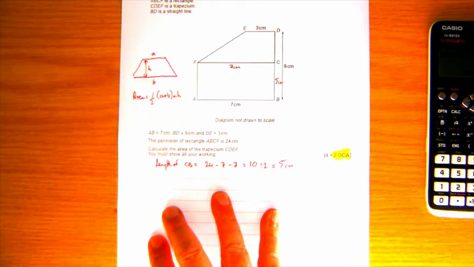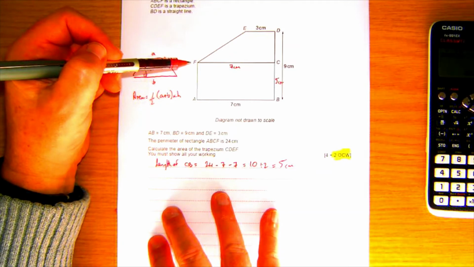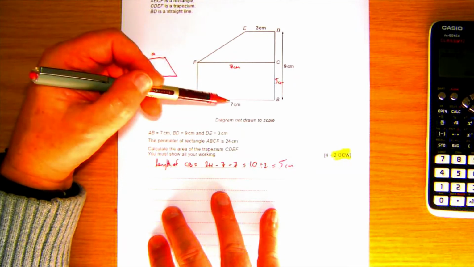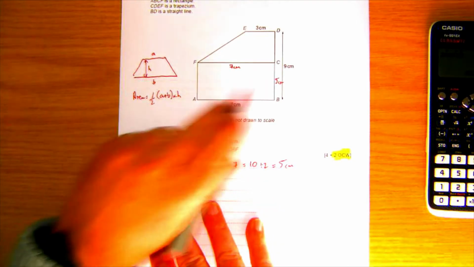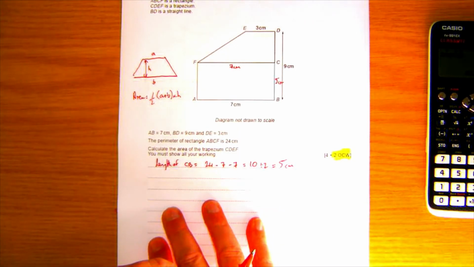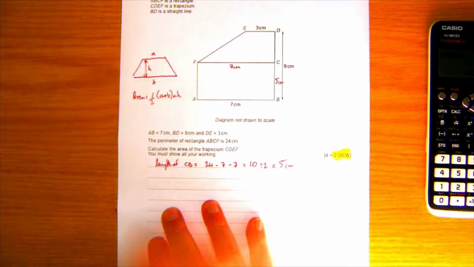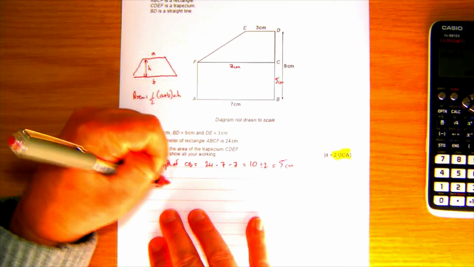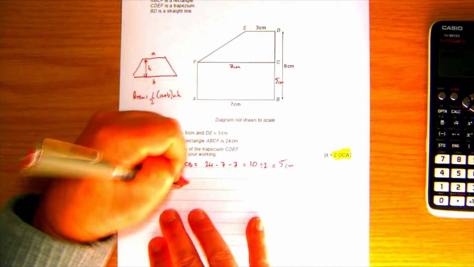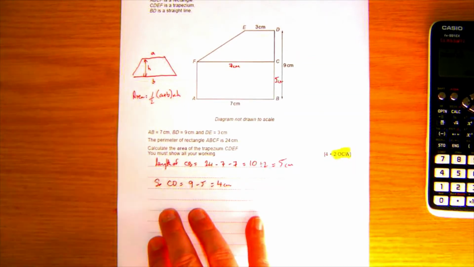So just to be clear again, the total distance around the outside of the rectangle is 24. I take off 14 because I know those two, it leaves me 10, which means together those two have to add up to 10 centimeters. They're of equal length because it's a rectangle, so they're 5. So if that's 5, I can then say CD equals 9 take away 5, which is 4 centimeters.